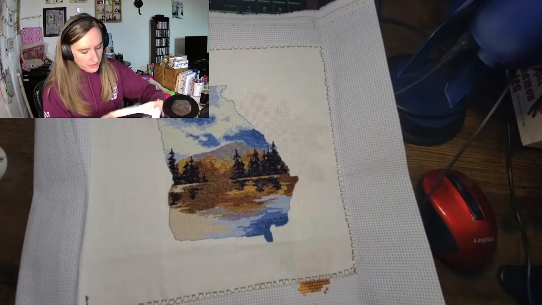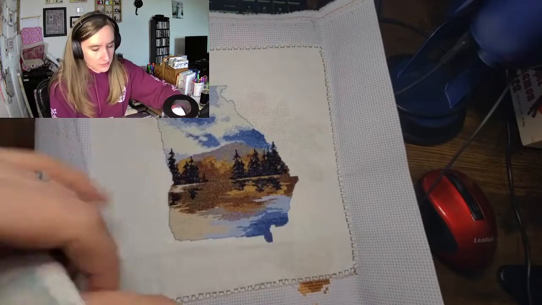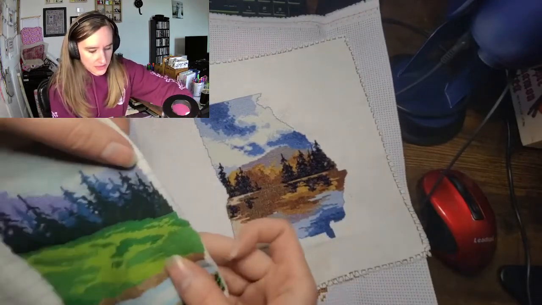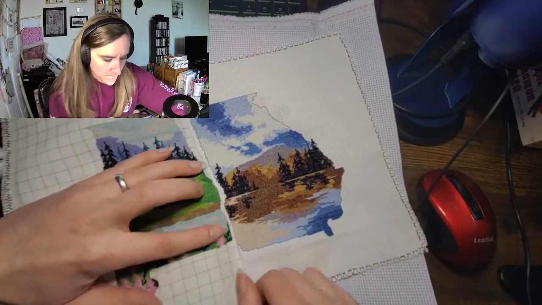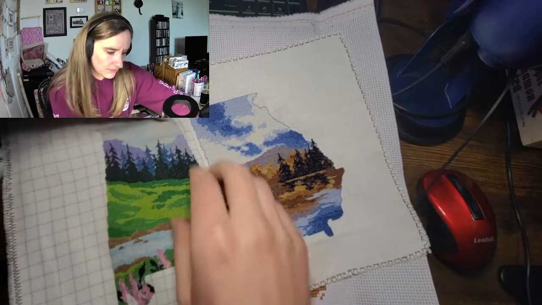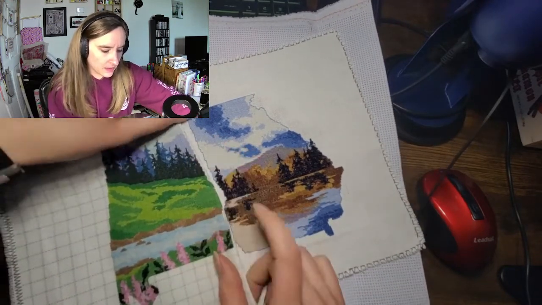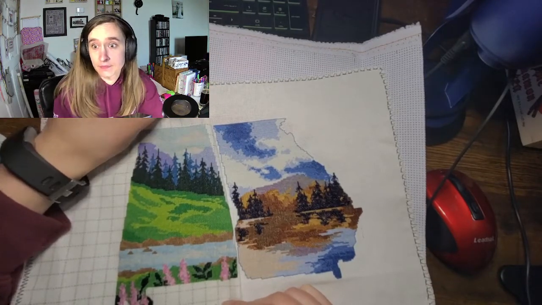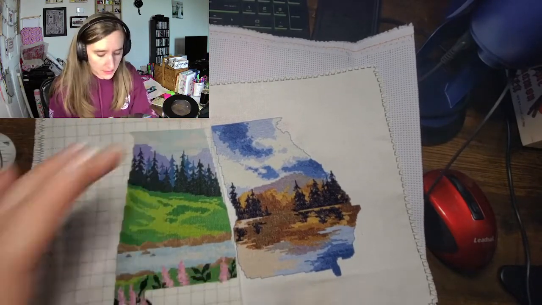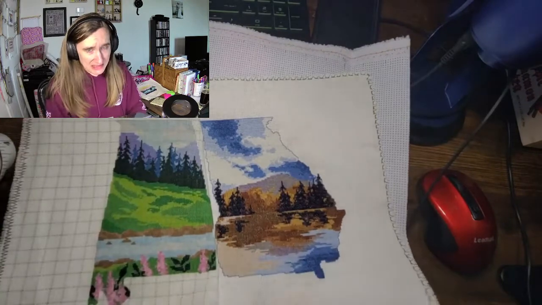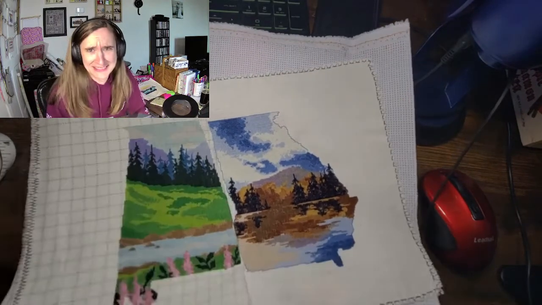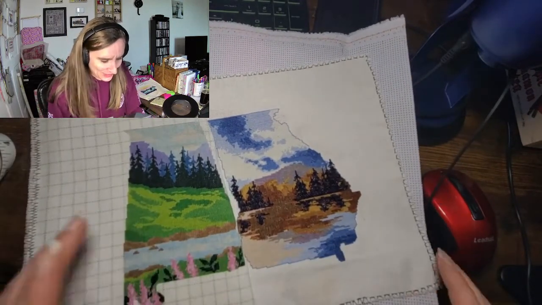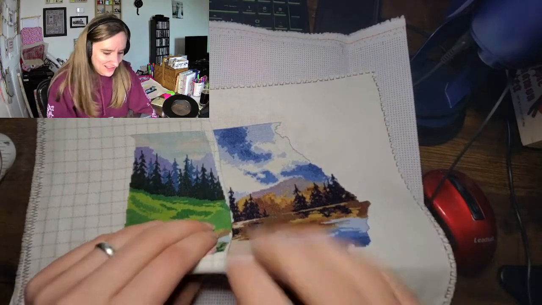We're getting a pile of states here. I'm bending poor Arizona. So then let me check this border. Let me see how this fits. So the patterns, you know, they're not going to match up perfectly, but it's not bad, right? At least it's the same size. Oh, that's where Alabama goes, right? How embarrassing would it be if I hadn't gotten these right?